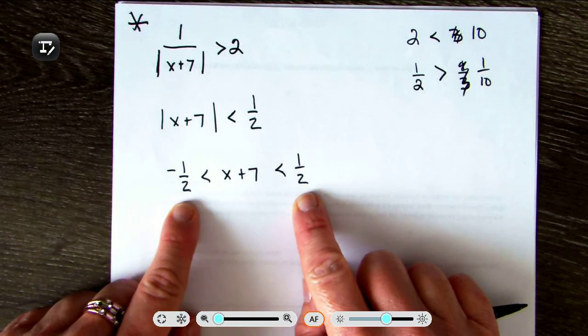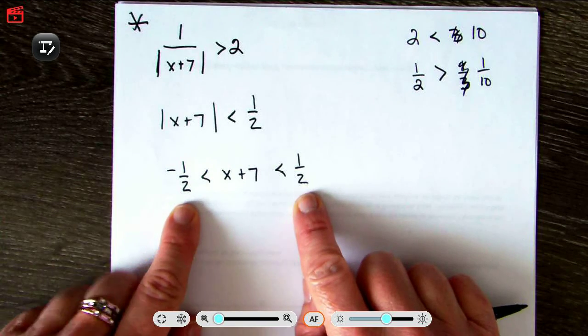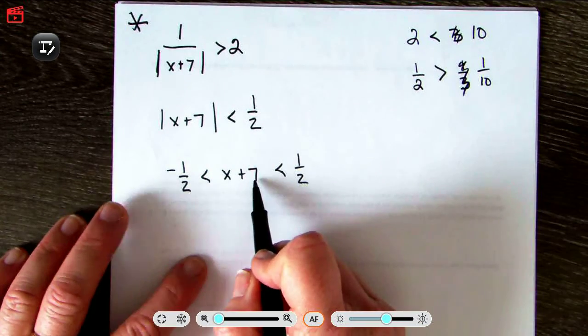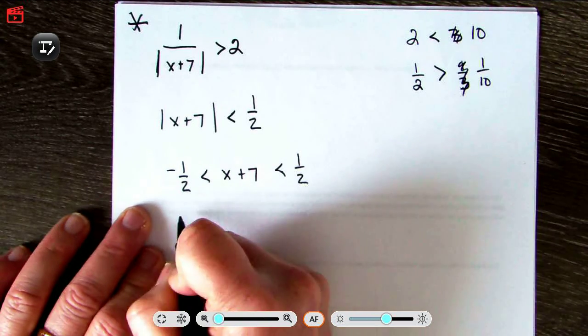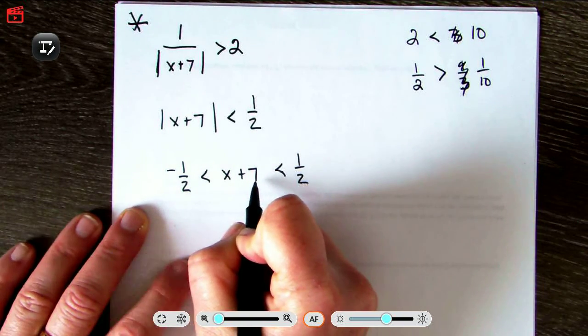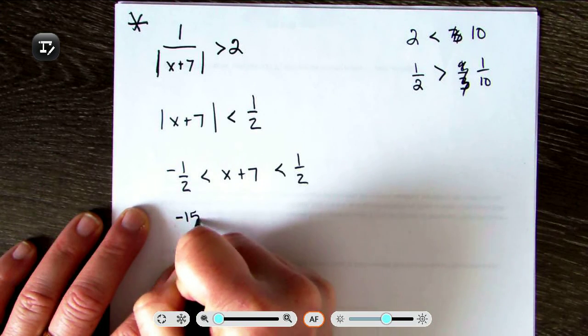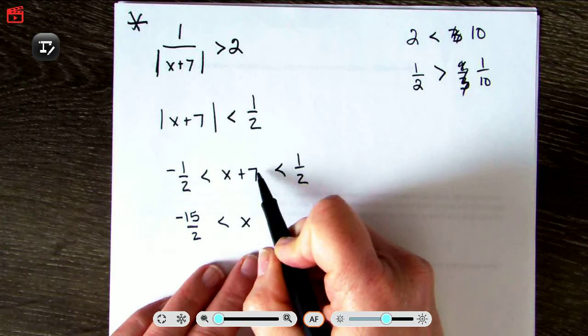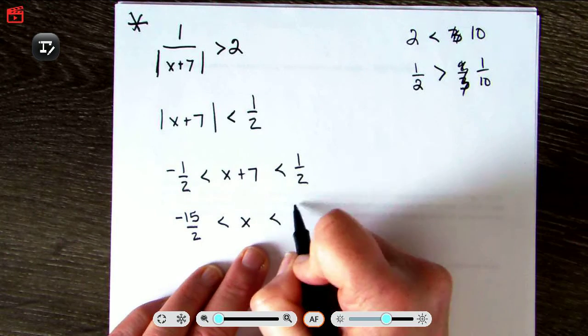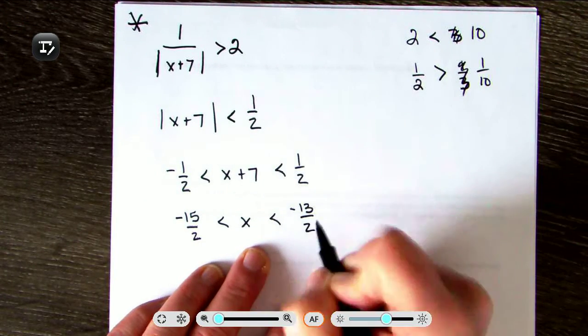And now to solve this, I'm going to subtract 7 from all 3 parts. So subtracting 7, negative 7 and negative 1/2, 7 is like 14 halves, so negative 15 halves is less than x is less than, this is a negative 14, so negative 13 halves.